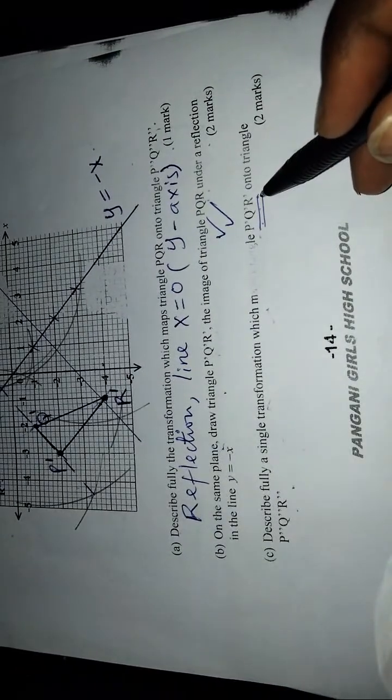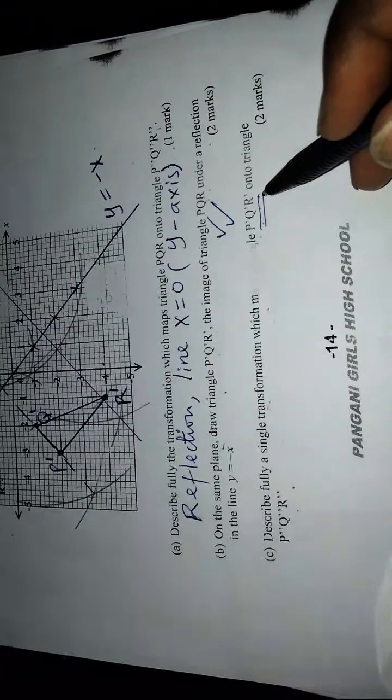So we are having our PQR prime, the image of PQR under a reflection in the line y equals negative x. So that transformation has been carried out. The next is: describe a single transformation which maps triangle PQR onto triangle PQR double prime. Therefore, we have the single prime, which has been plotted, PQR. Now we need to know what maps it to PQR double prime.